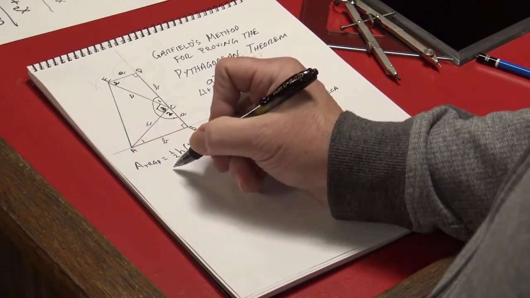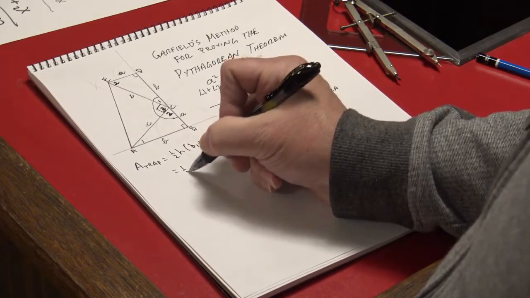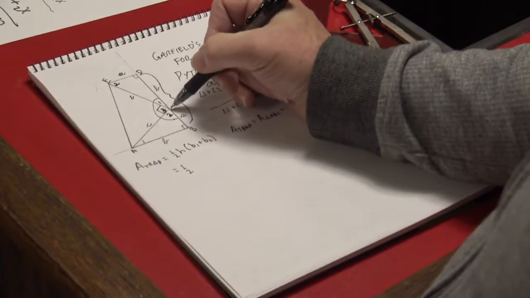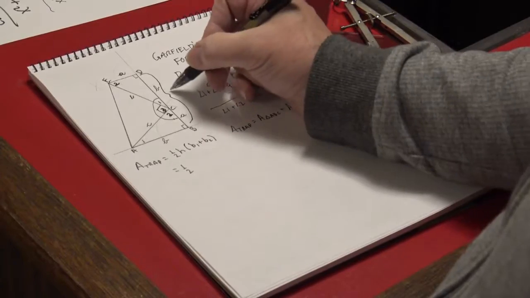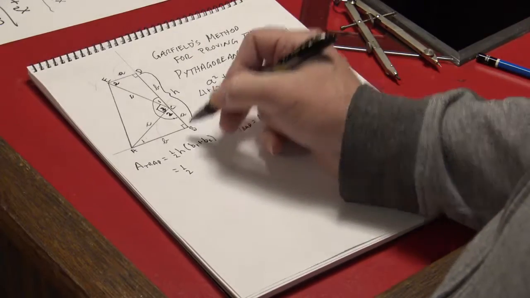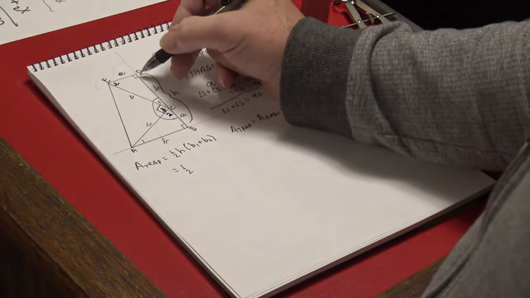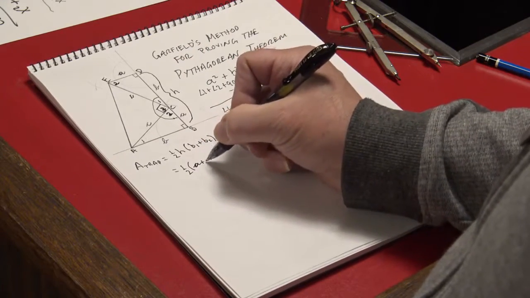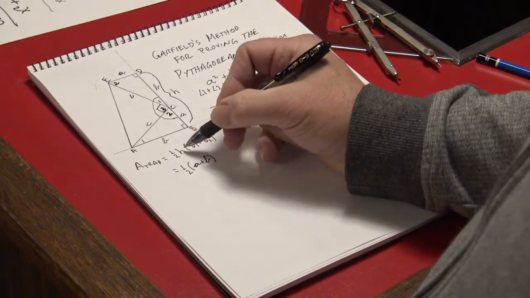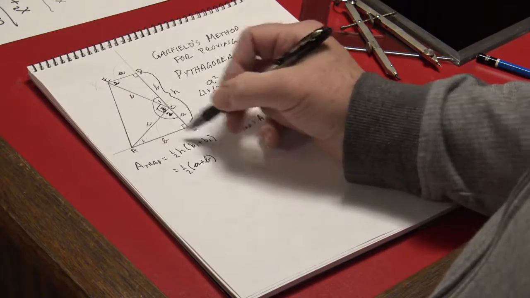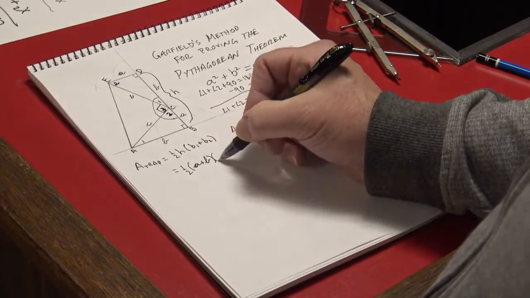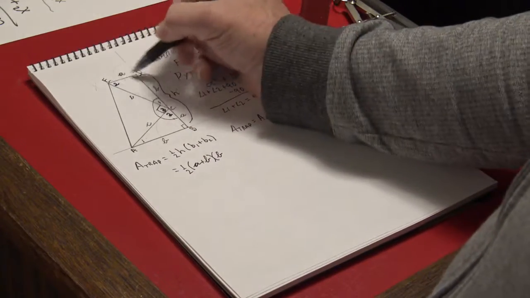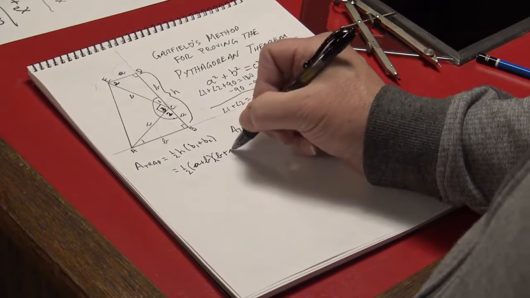In this case, we have the height, but the height is represented as the sum of sides A plus B. So I'm going to substitute the quantity A plus B for the height. And then we look at base 1. In this case, it's side B. And then base 2, which is the top base, is side A.